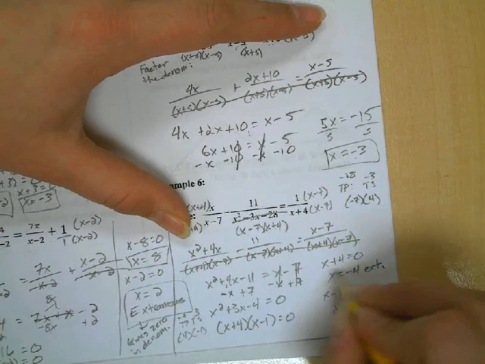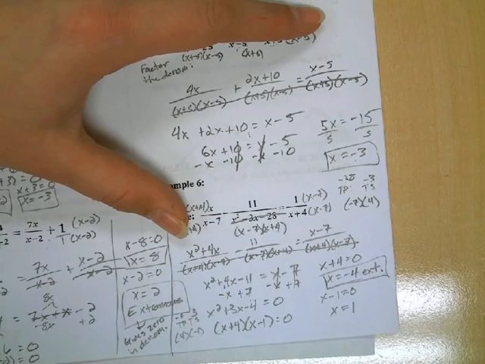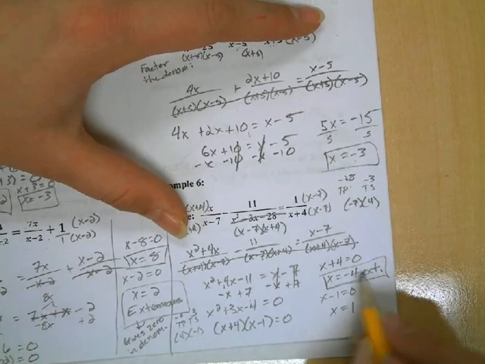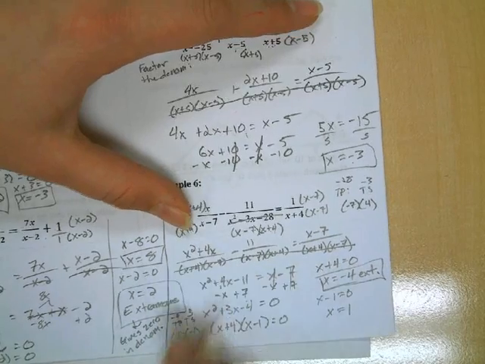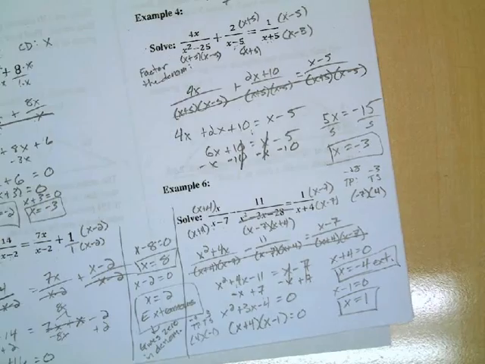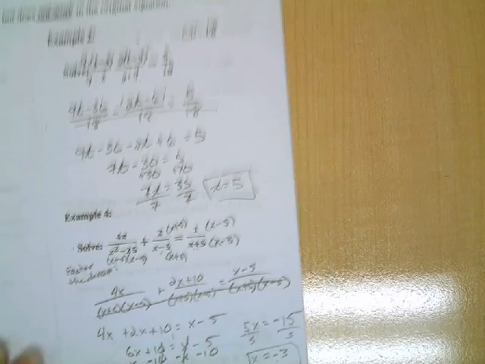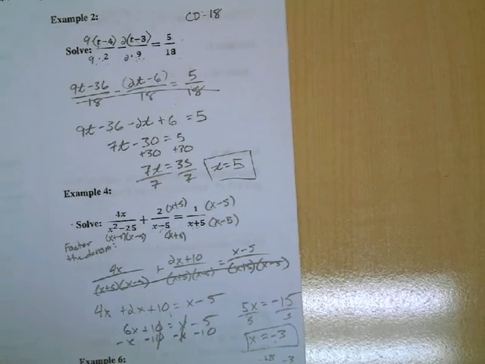Now you can just write ext, that's perfectly fine. So that one's extraneous. X is equal to 1, that would be 1 plus 4 is 5, 1 minus 7 is negative 6, so that one is good. I believe that is it for section 7.5, which is solving rational equations.